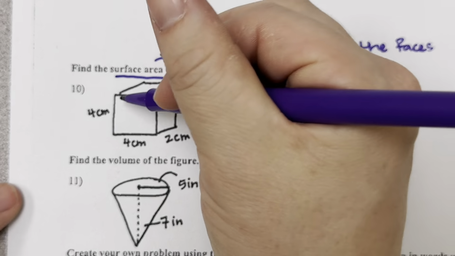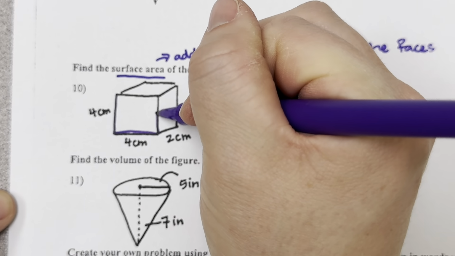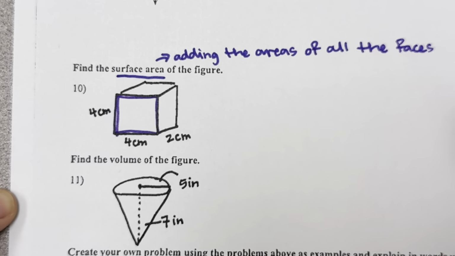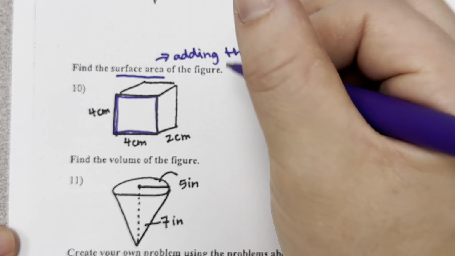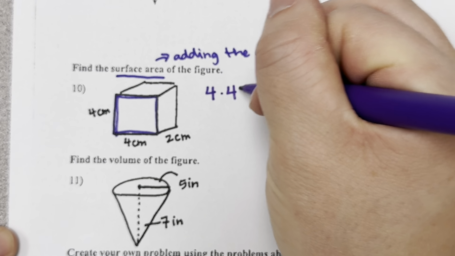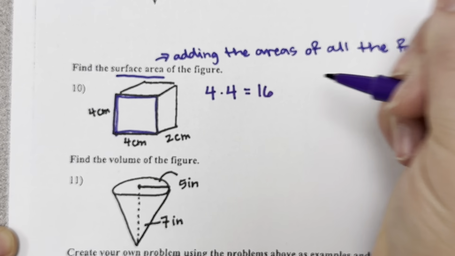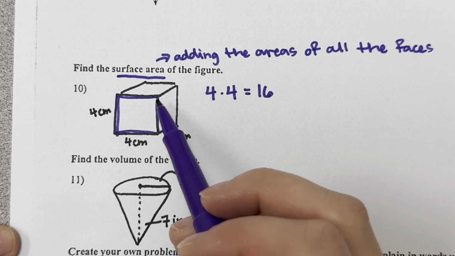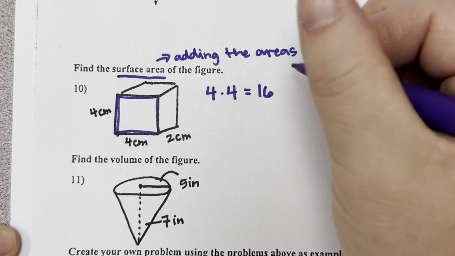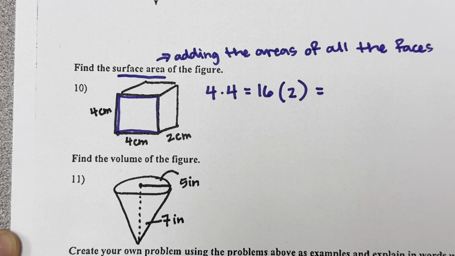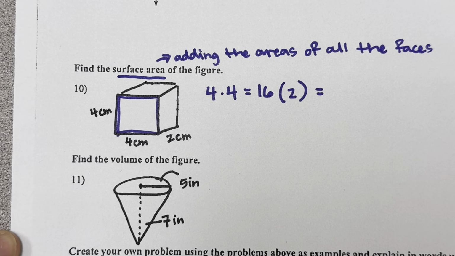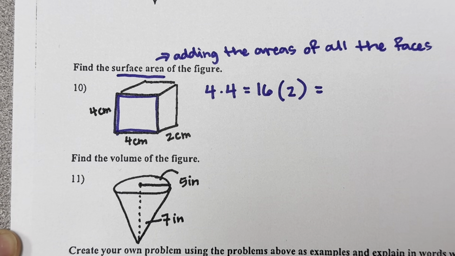So the first face we'll do is the very front. That's going to be my 4 times 4 to find the area of that. 4 times 4 would give me 16. But there's a front and there's a back to this prism. So now we need to multiply this 16 by 2, which would give me 32, I believe, but I'm just going to double check it in my calculator. 32.